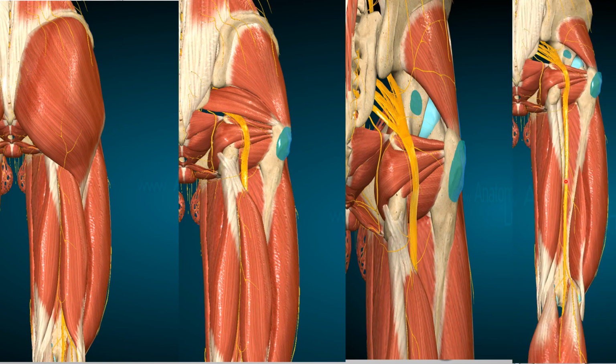The sciatic nerve then enters into the popliteal region. At the apex of the popliteal fossa, the sciatic nerve divides into a medial tibial component and a lateral common peroneal component, which winds around the neck of the fibula.